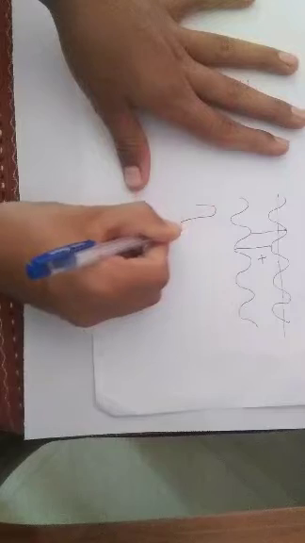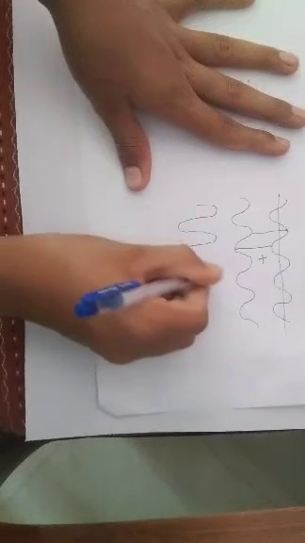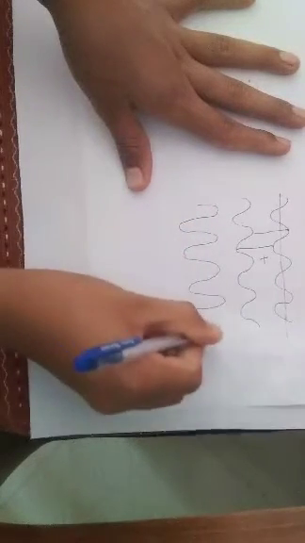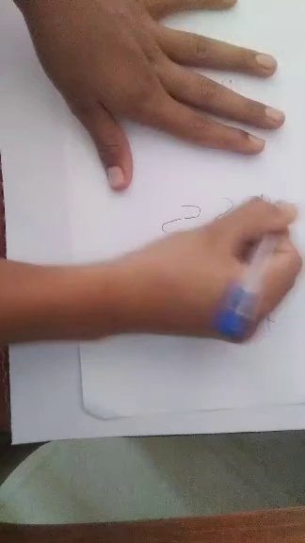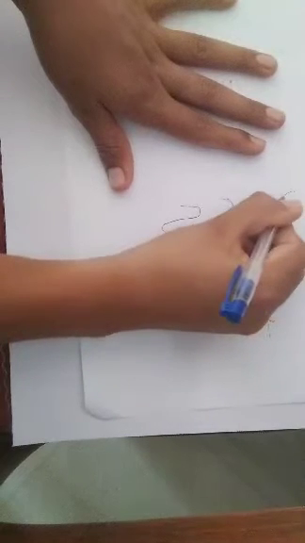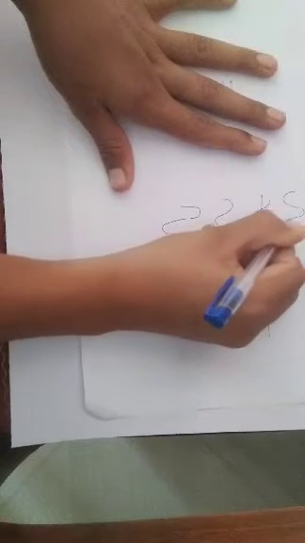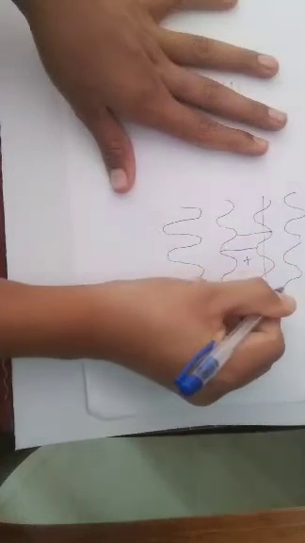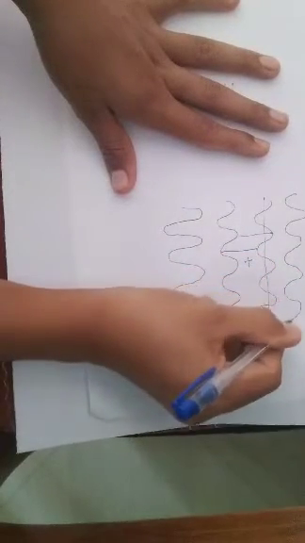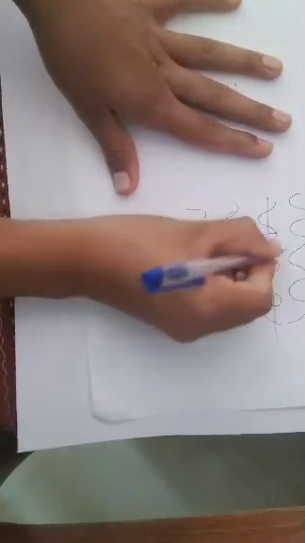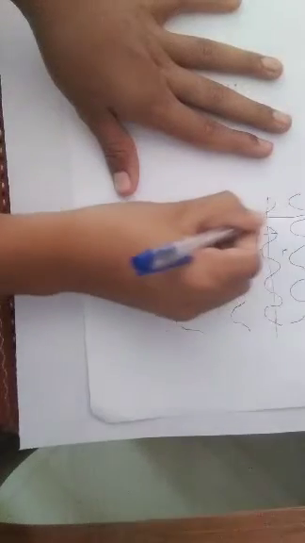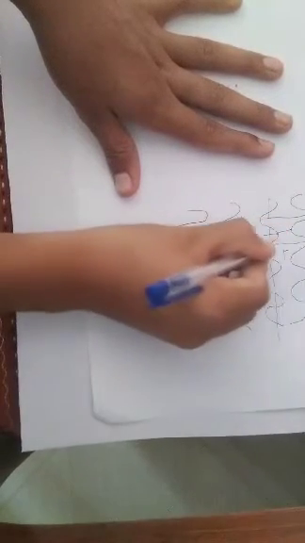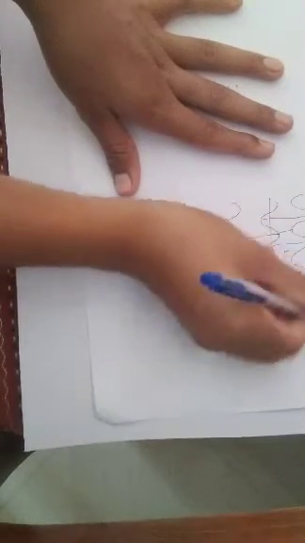So what will happen? A bigger wave would be formed. But if the troughs align with the peaks, like this, this would cause a straight line if these both are equal.